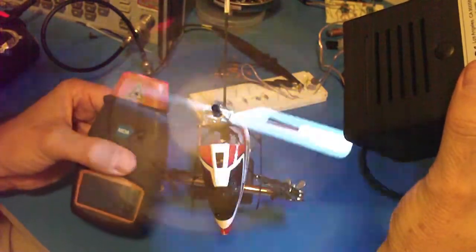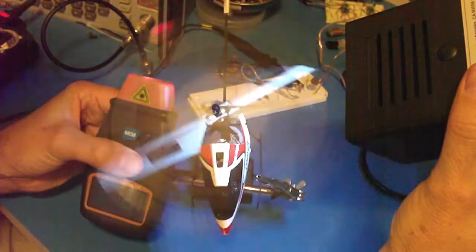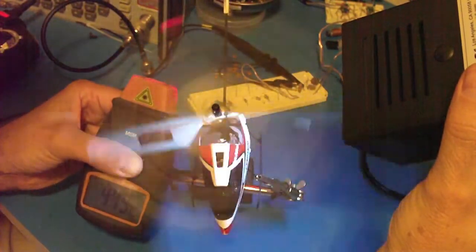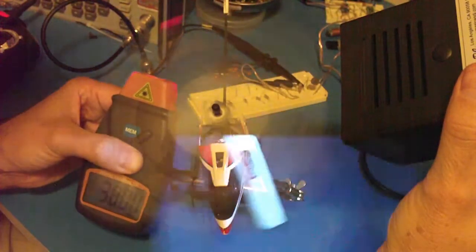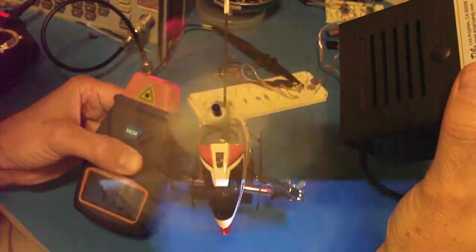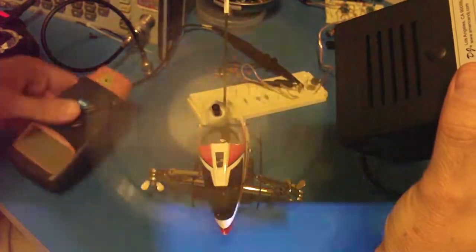Now we'll make it spin a little bit faster. 4425, 4490. Now it looks like it's spinning backwards again. So it should read a little bit less than 4500, and we're seeing 4460.